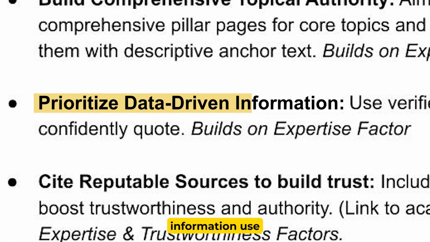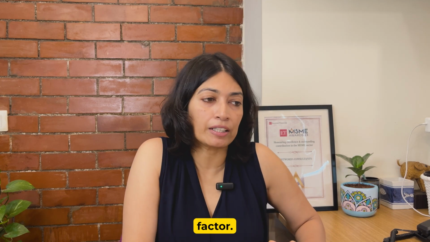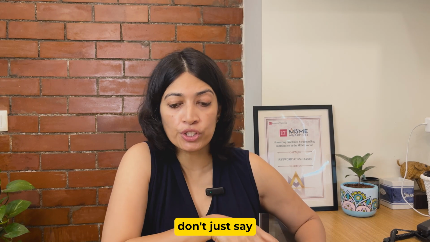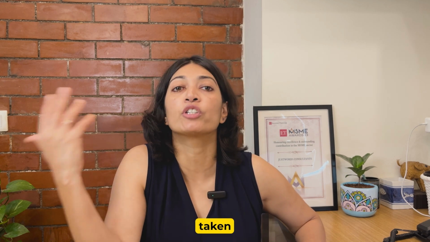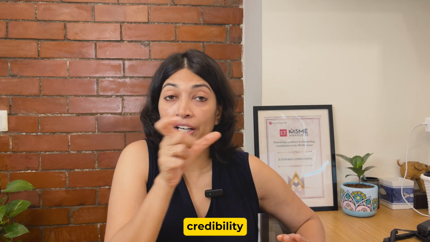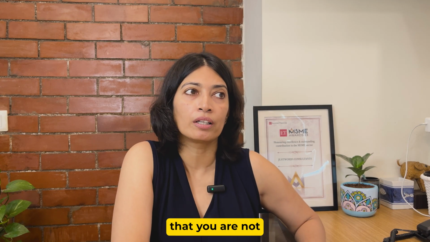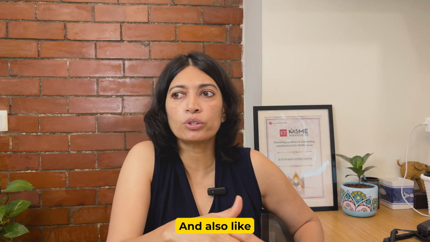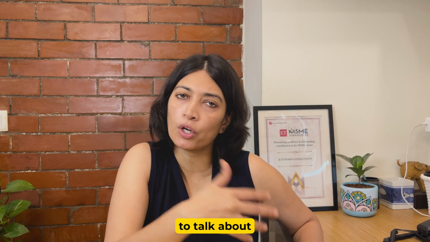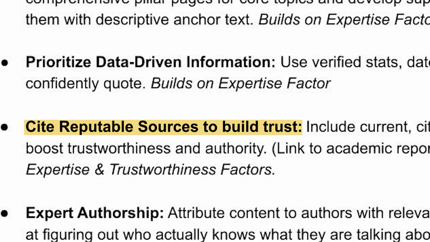Prioritize data-driven information. Use verified stats, expert insights, original data that AI can confidently quote, right? This also builds on your expertise factor. Make sure that you're linking to the right sources when you're citing data. Don't just say according to this. Make sure that you're telling AI or Google where you have taken that data from. Right? That establishes credibility of that data. It establishes that you're not just making up that data. That's important. So make sure the sources are quoted, and also bring in people who are experts to talk about that. Cite reputable sources to build trust.